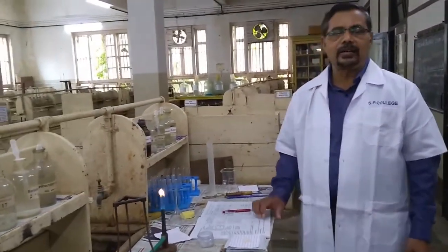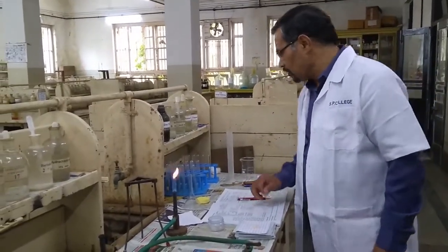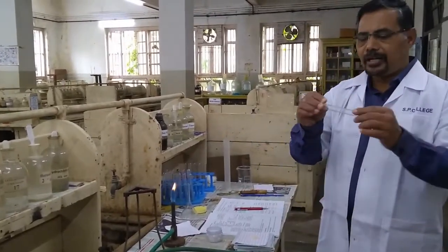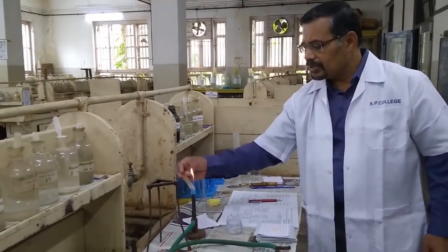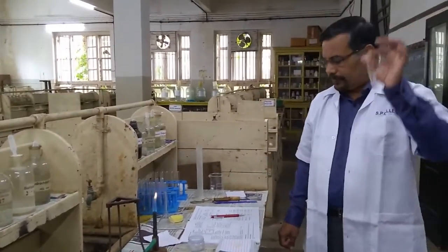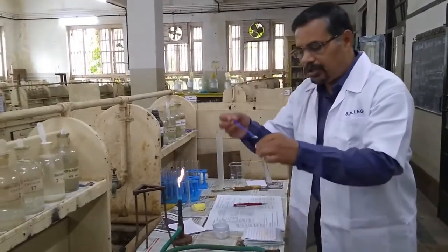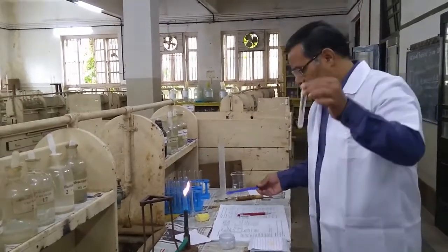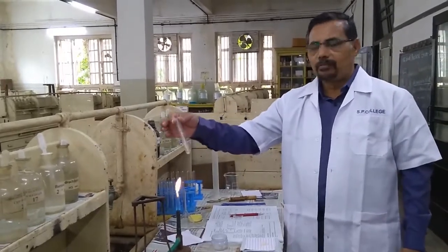The second step in the analysis of basic radical is to study dry test for basic radicals. For the dry test, we will take this one dry test tube. If it is not dry, then we will make this dry using burner. So this is now dry test tube. Now we will take small quantity of this given mixture in the dry test tube. So put this small quantity of mixture in the test tube. Then we will heat this with the help of burner.